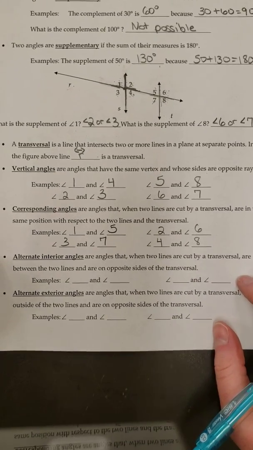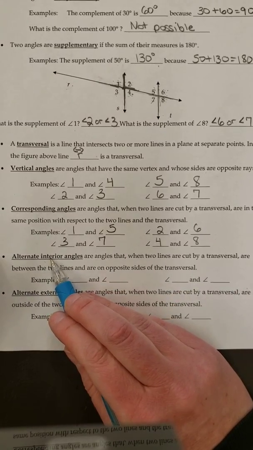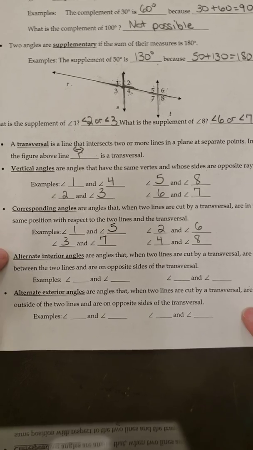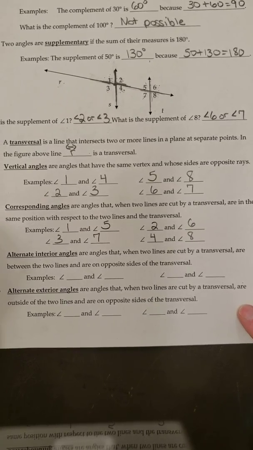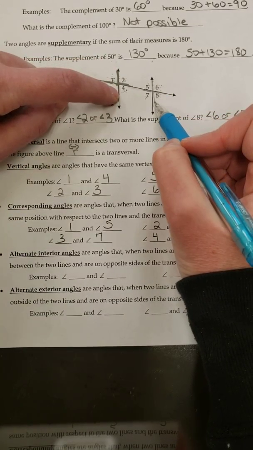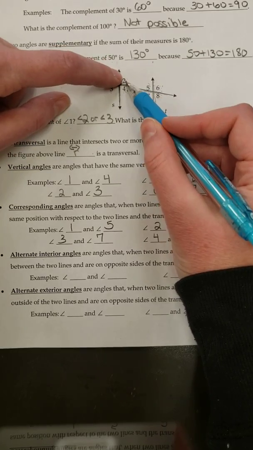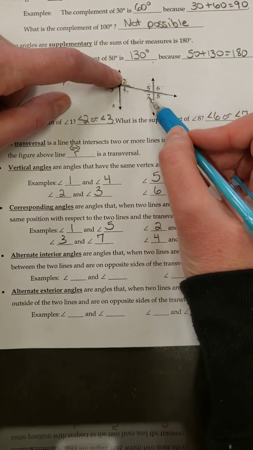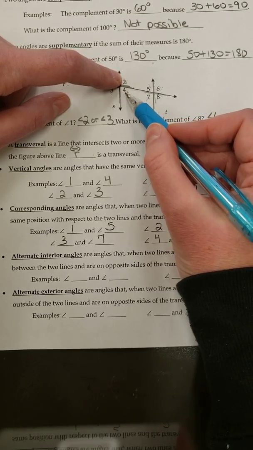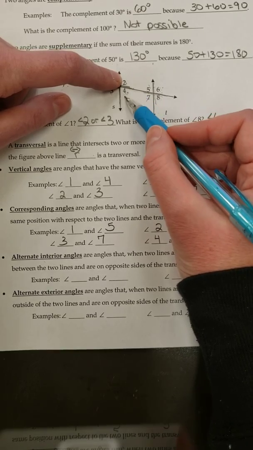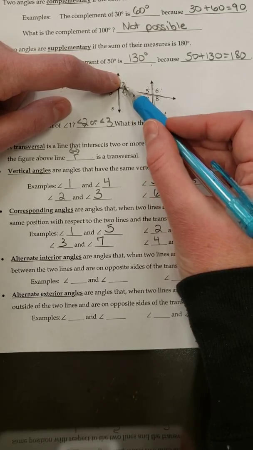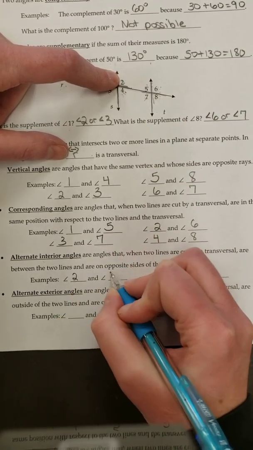Alternate interior angles. Notice that word interior, inside. Alternate interior angles are angles that when two lines are cut by a transversal, they are between the two lines and on opposite sides of the transversal. So here are the two lines cut by the transversal. So we're going to go inside. So angle 2, and then opposite the transversal, that would be angle 7. Now I know some of you might be thinking, well, wait a minute, number 4 is also opposite the transversal, but we already know that those are supplementary, so that wouldn't work. So it's going to be angle 2 and angle 7.